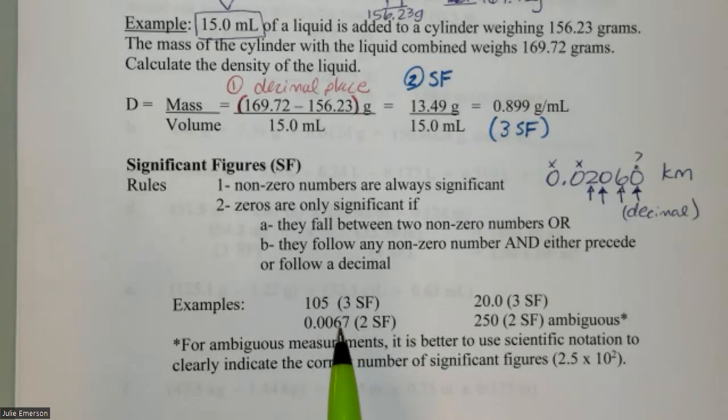0.0067. I have to say, as a student, this tripped me up the first time. The way that I think about this is, if I go into lab and I have an electronic scale and I put something on it and it gives me 0.0067, the zeros in front, there's nothing there to measure. It's just 0. The 6 is the first measurable amount.